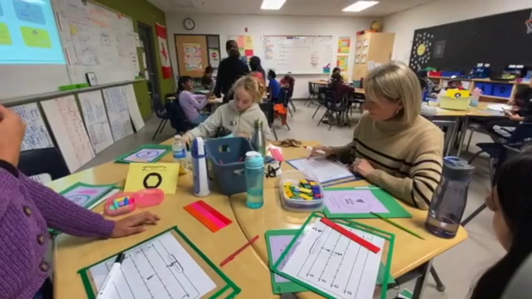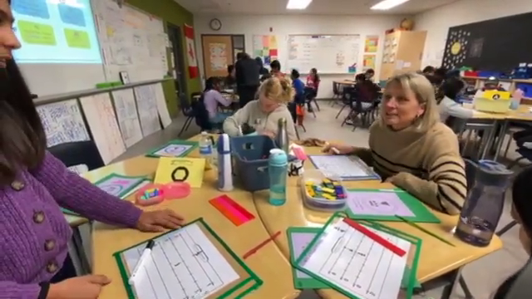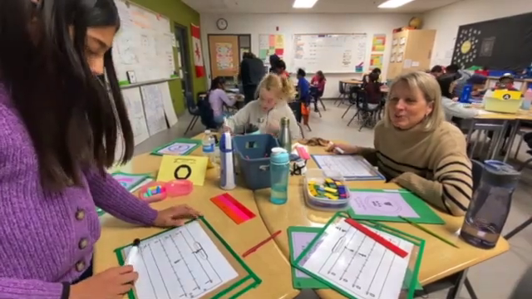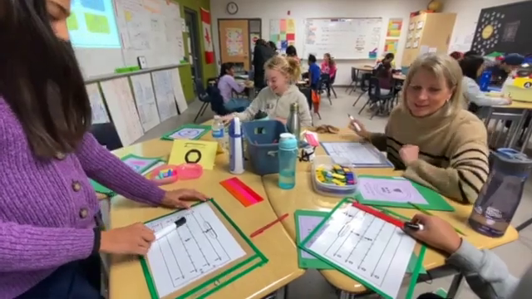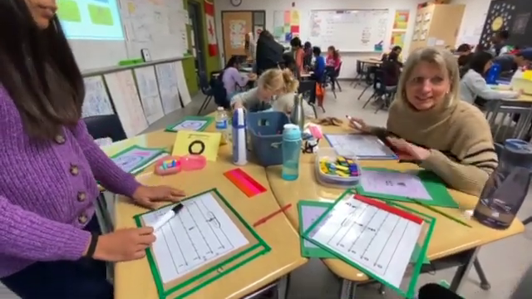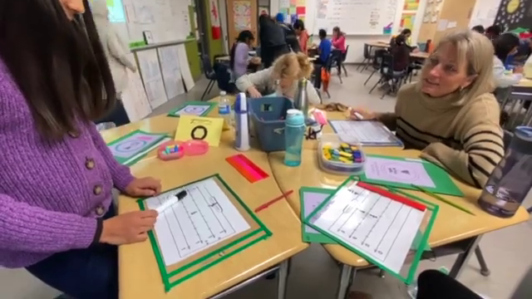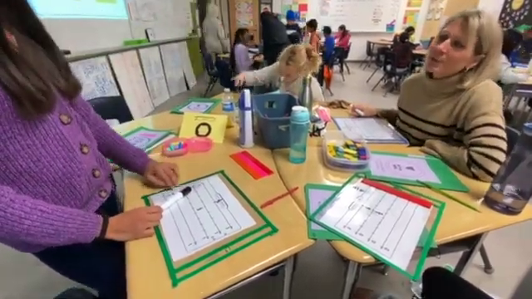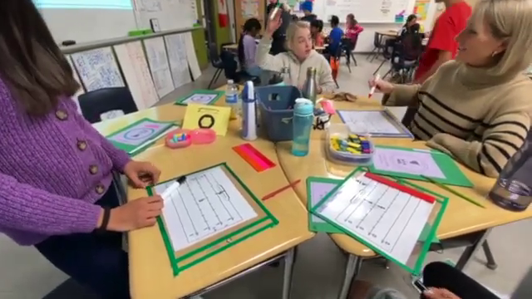How many jumps do you think it's going to take to get to 1 on our second number line? What would you guess? Let's see what they think before they check. You're thinking 8? I think I agree. Shall we check it? Let's see how many jumps. Did you check it already?